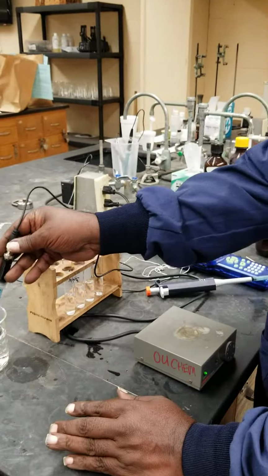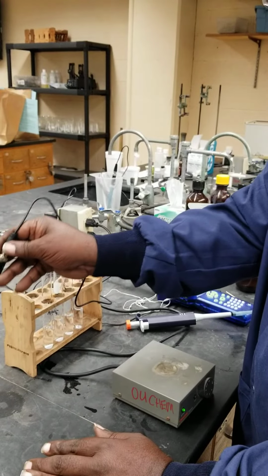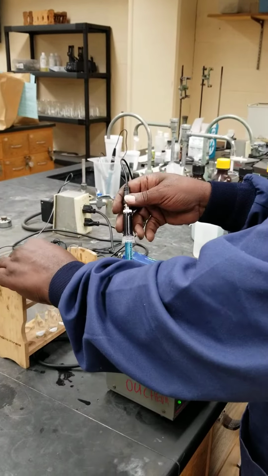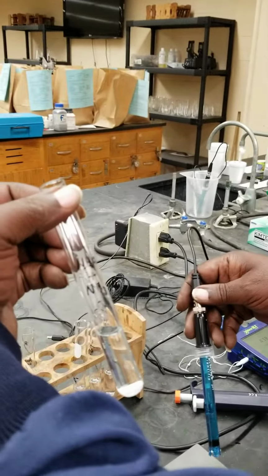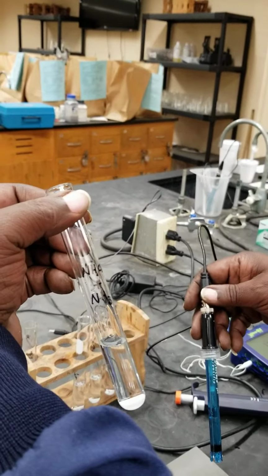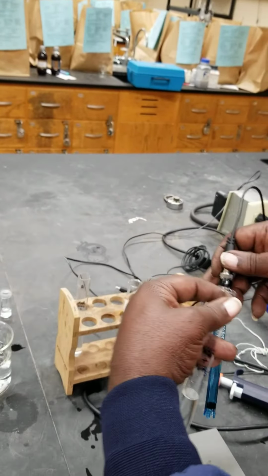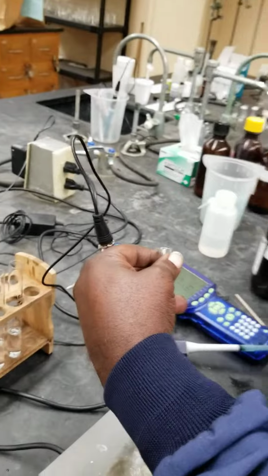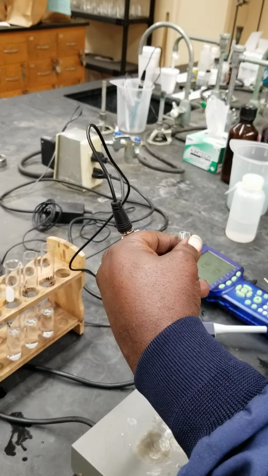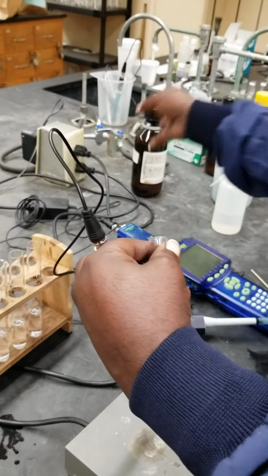Now going to the next one. The next one is ammonium chloride. So NH4 plus is the acid and the base is NH3. So I'm going to move my sodium acetate out.